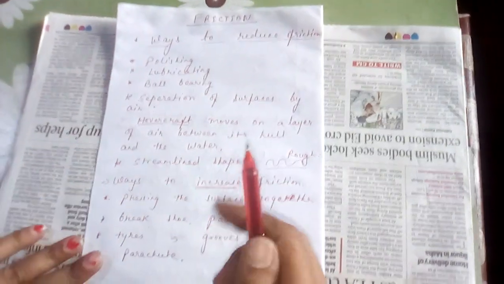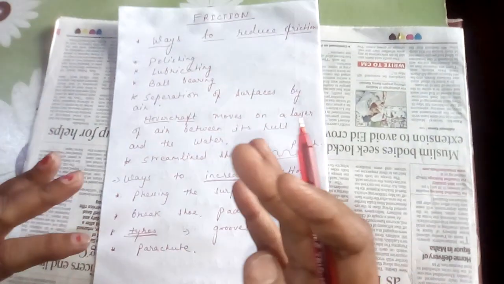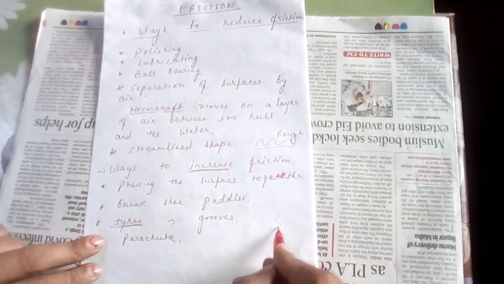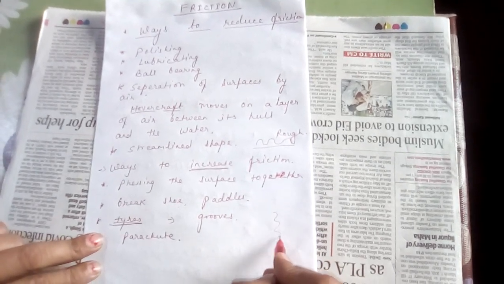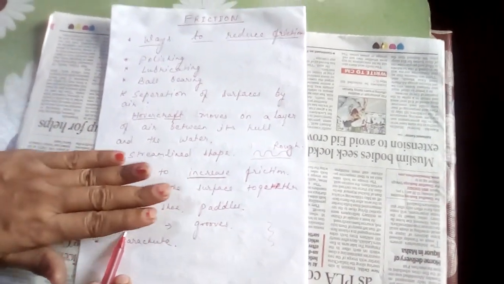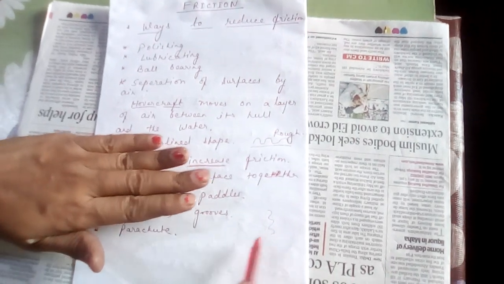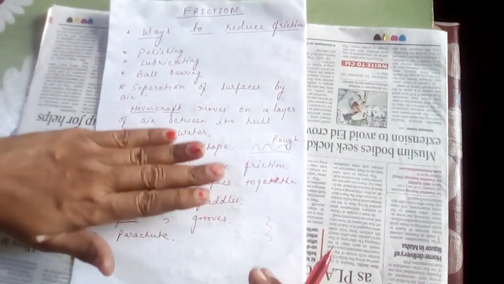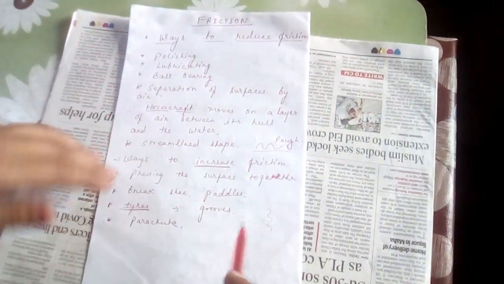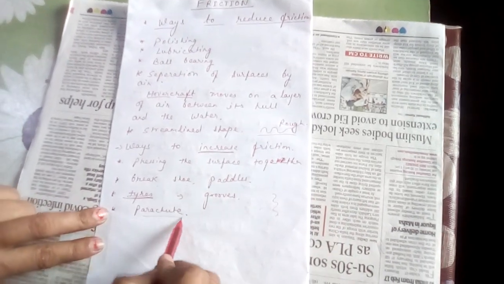apply brakes. Tires, you have seen the tires of vehicles, they have grooves. Some designing is made like this. That means the surface is rough and friction increases, so that when the tire moves on the road, the grooves of the tire and the rough surface of the road make a better grip and the vehicle moves easily, it will not slip over.